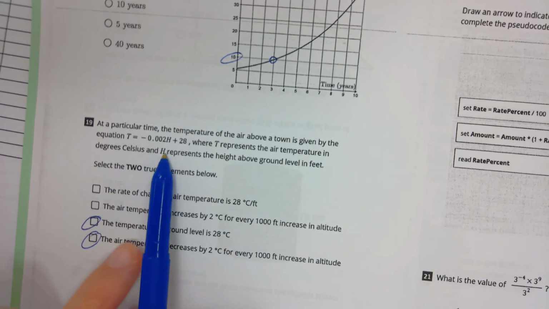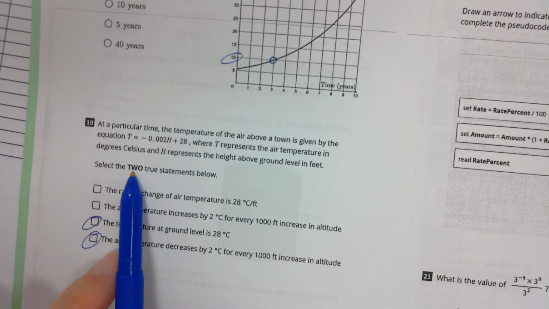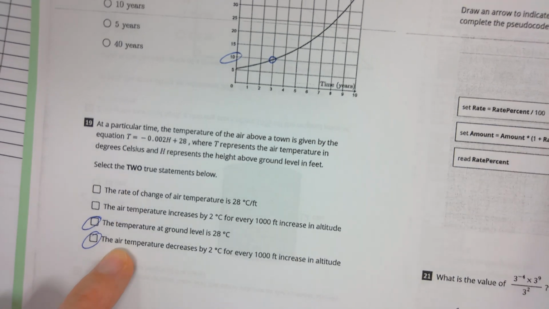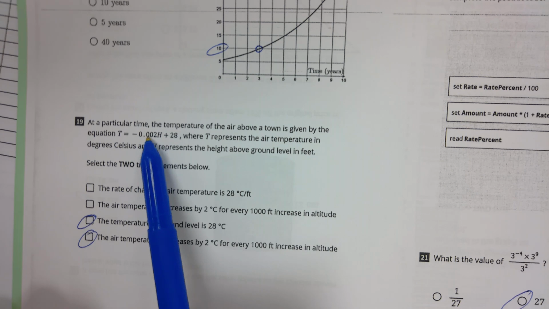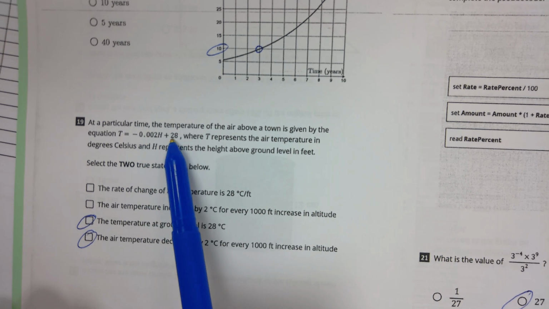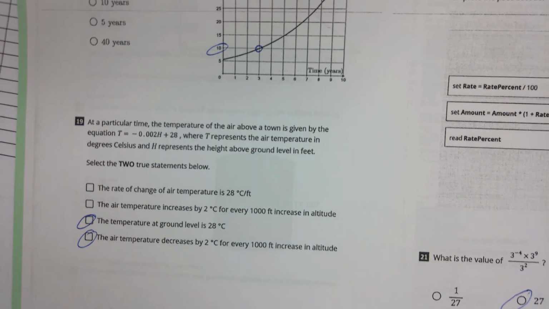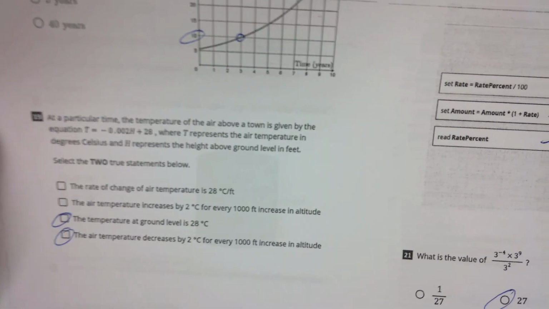This one right here, select the two true statements. So make sure you choose 2, otherwise it will give you an error on EQAO. Okay, so your rate is, it goes down 0.002 and the initial is 28. Okay, and there you go. Okay.